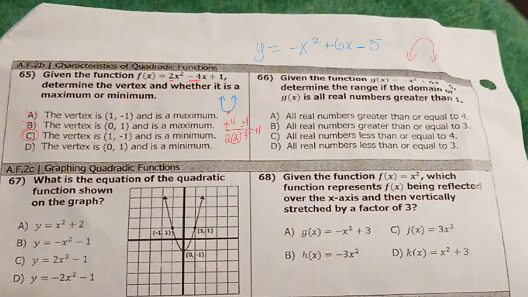Because they're asking about range, which is y, up and down, and this graph is pointing down. So there's no way that this guy is going to be going up, greater than. So I automatically know it cannot be A and B. If it had been pointing up, it could have been greater than forever. But he's pointing down. So I know my y value has to be less than some number. I just have to figure out which number. Okay?